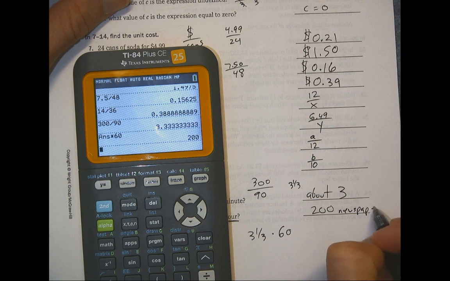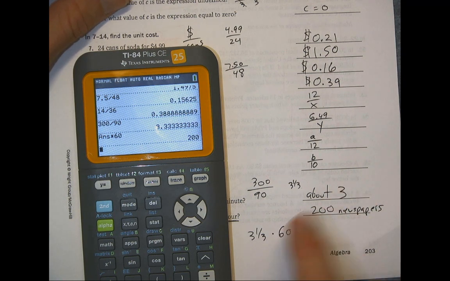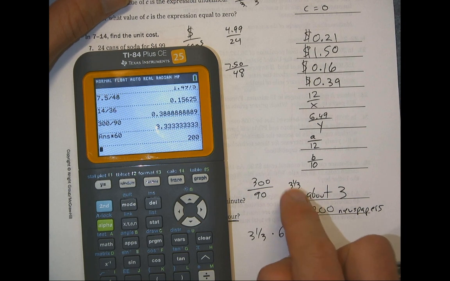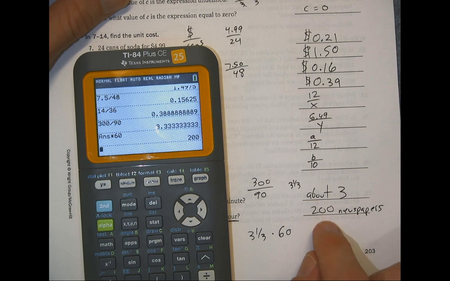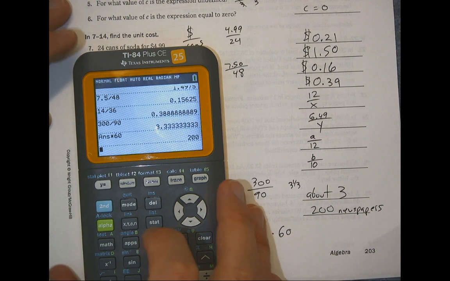newspapers. So I'm not taking this 3 that I rounded off and timesing by 60, because that would be 180. That third, because this is on average, that third of a newspaper every minute adds up. And instead of 180, it's actually all the way up to 200.